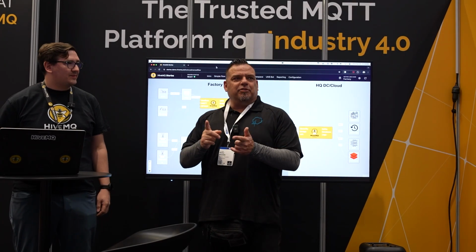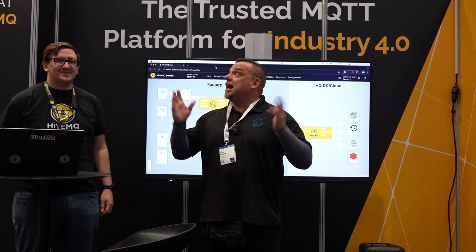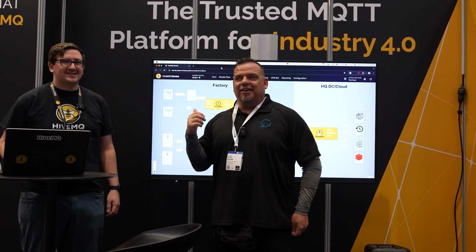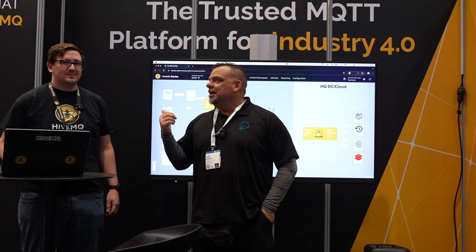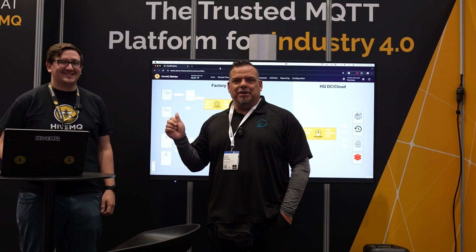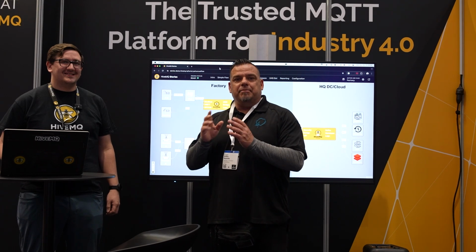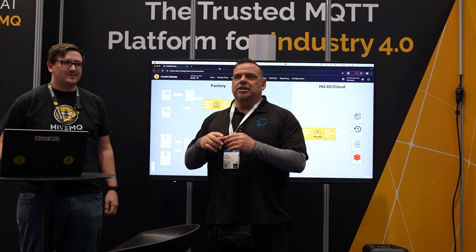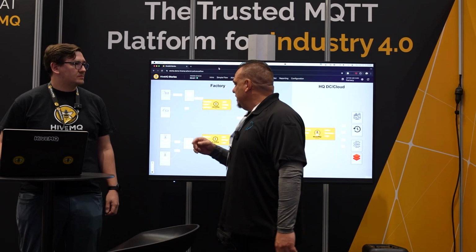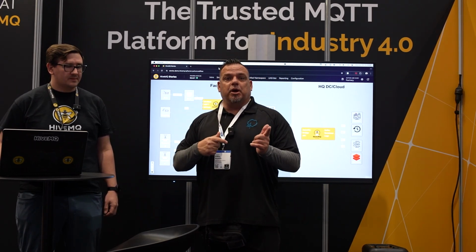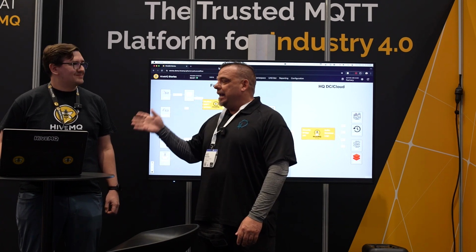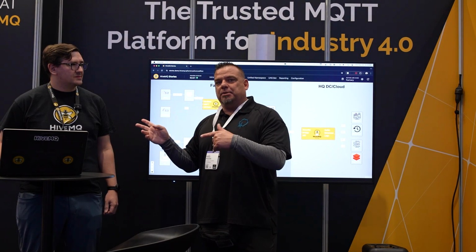Right, so we're here at Hannover Messe, day 3 at the HiveMQ booth. By request, we are going to ask Magnus, who's the Senior IoT Solutions Architect at HiveMQ, to walk through the modules demo for HiveMQ. Yesterday Chris walked me through specifically a module for parsing Sparkplug B in the HiveMQ Data Hub, and we're going to ask Magnus to do the same thing.